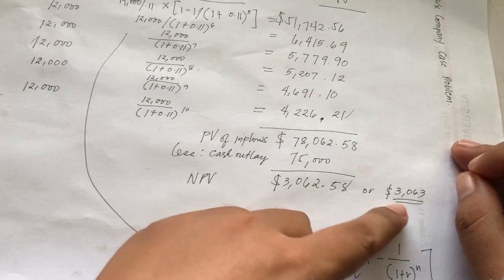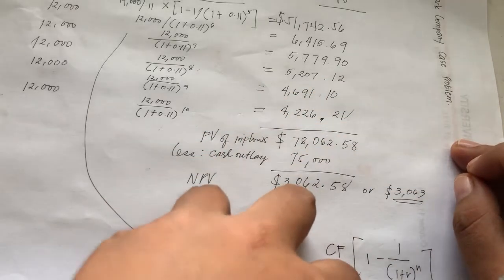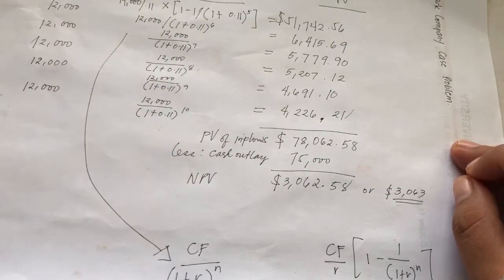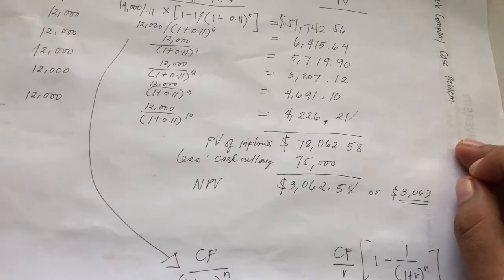Okay? So, meaning, i-accept nila. Ang financial decision na gagawin nila is to acquire Noble Company.